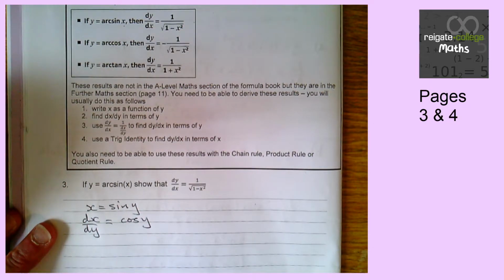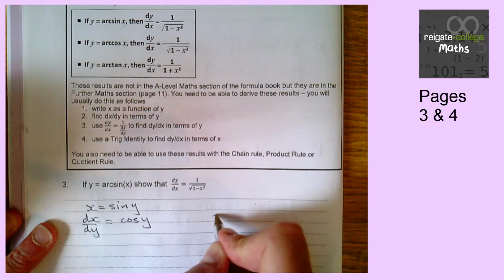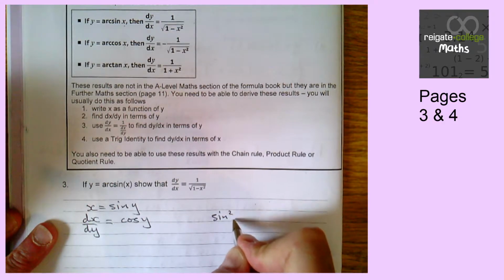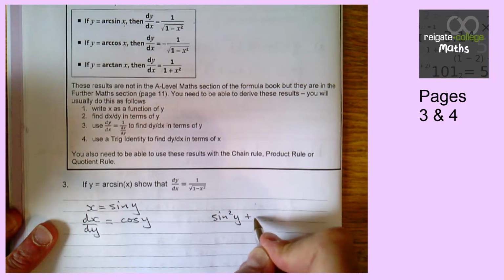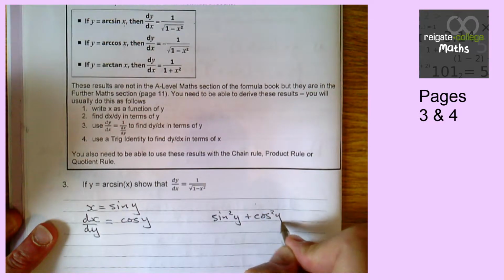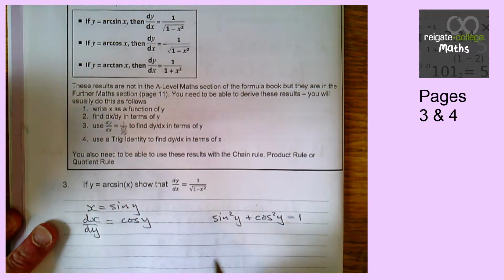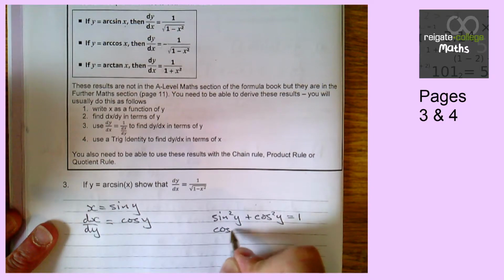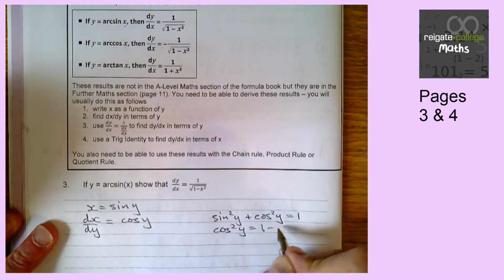Now we're going to use the trig identity sine squared y plus cos squared y equals 1.